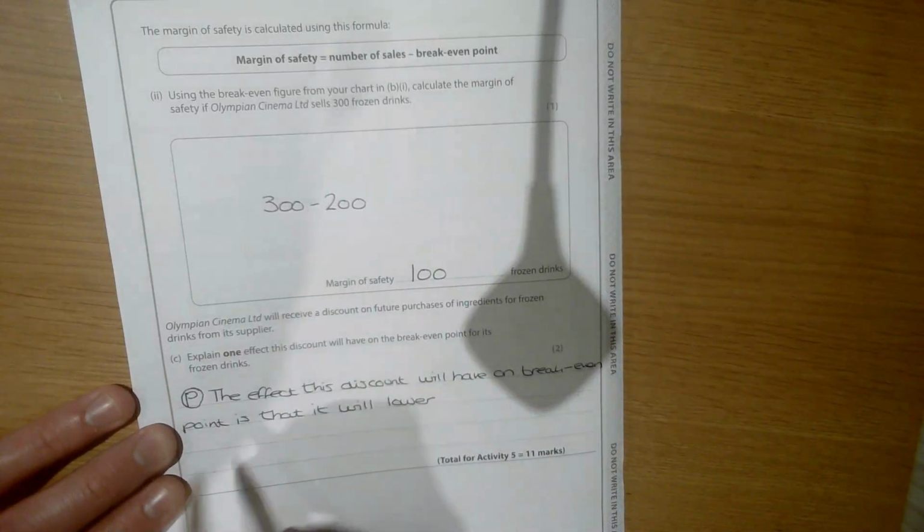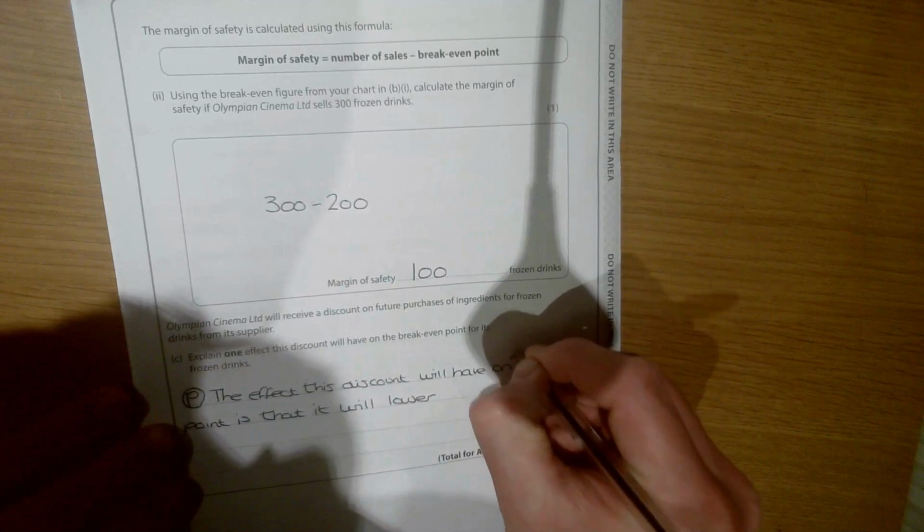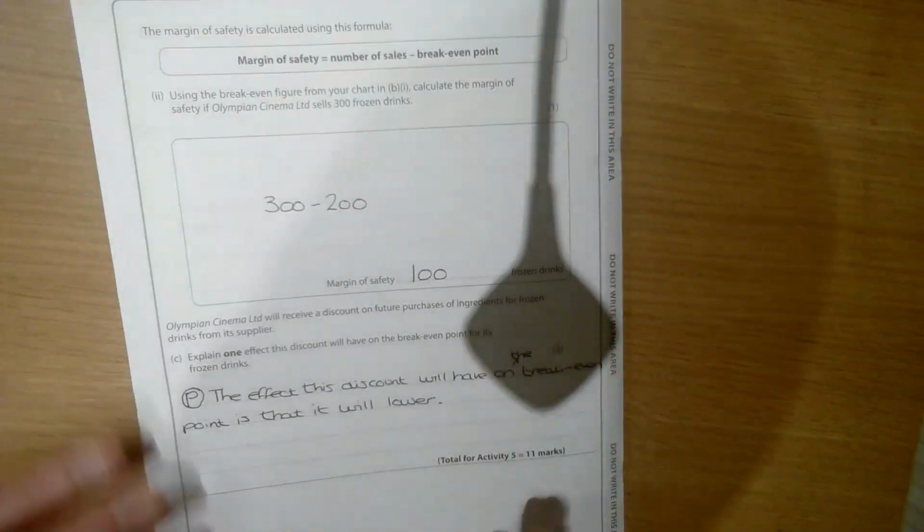Yeah. So first of all, you explain your point. So the effect this discount will have on the break-even point is that it will be lower. Okay, that's our first mark in the bag. So the break-even point is going to be lower.